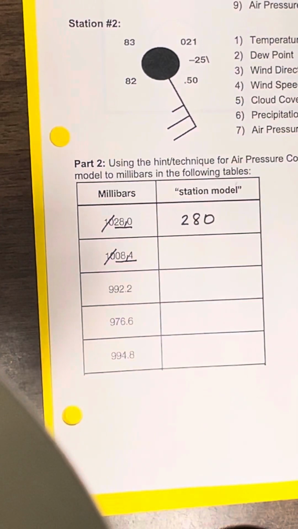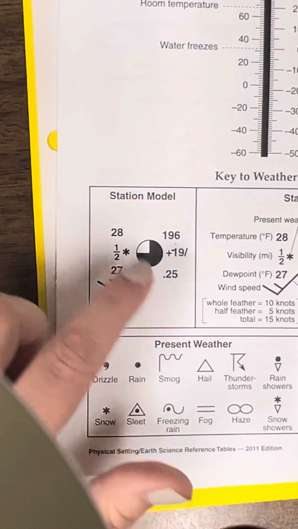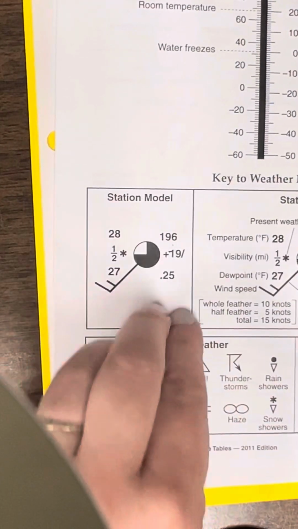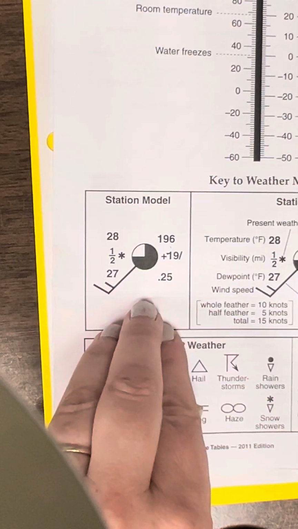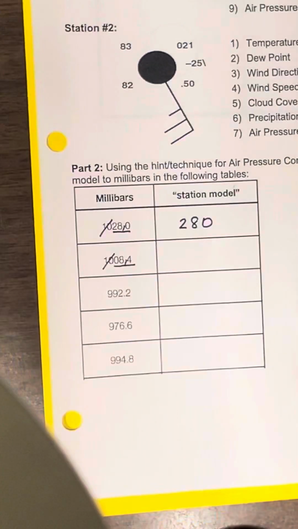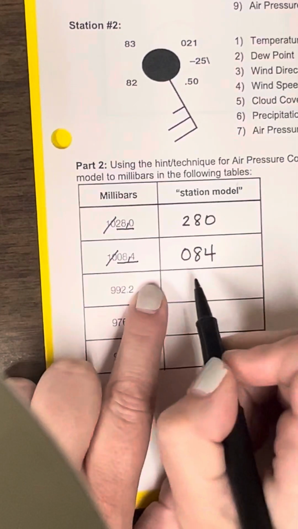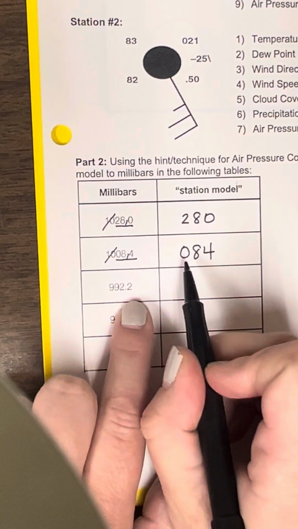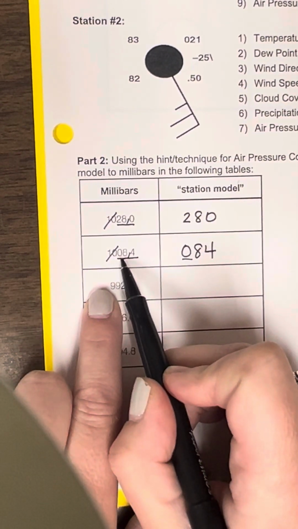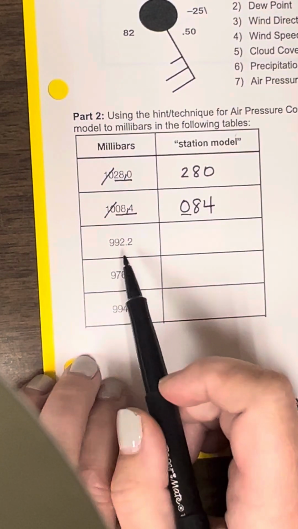The reason we drop the 10 and the decimal, honestly, is just to save space. When you're analyzing station models and weather maps, there are so many of these little guys on your map that you want the information nice and tight, so we drop information that we don't really need. So we would report 084. Don't drop that 0. That 0 is really important because it's a placeholder, so leave it there. So 084.